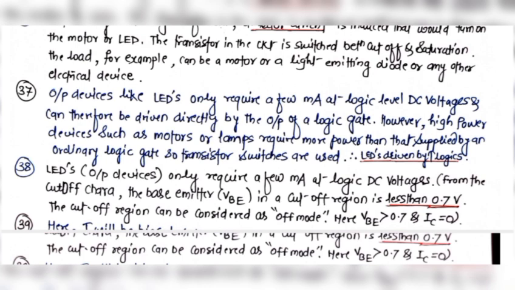However, high power devices such as motors or lamps require more power than that supplied by an ordinary logic gate. So transistor switches are used. Therefore, LED driven by transistor logic.